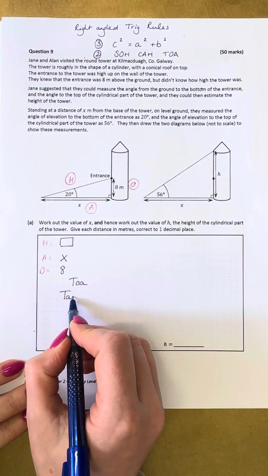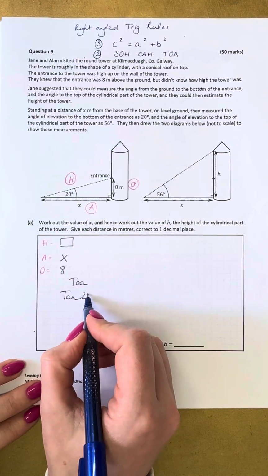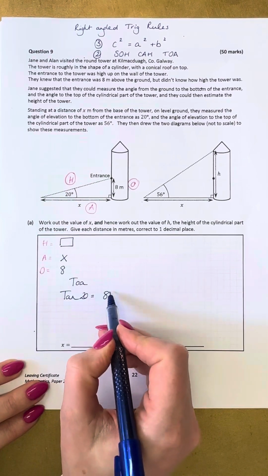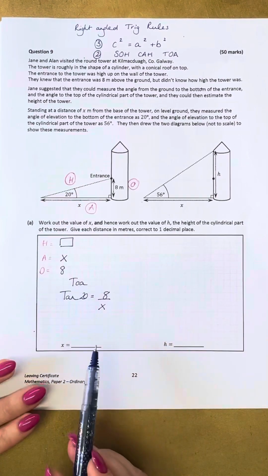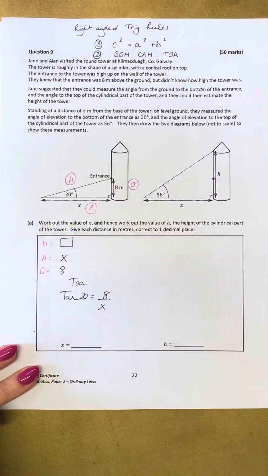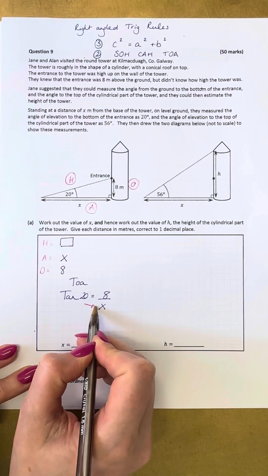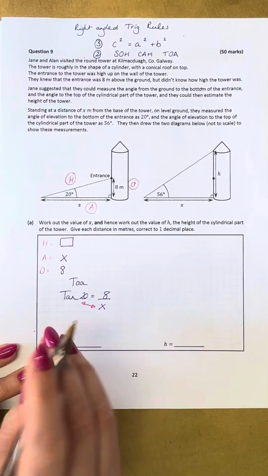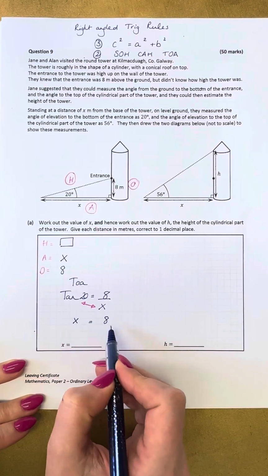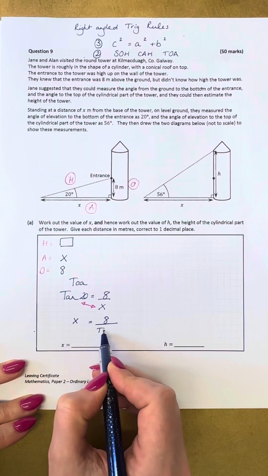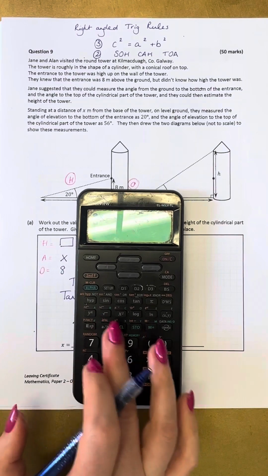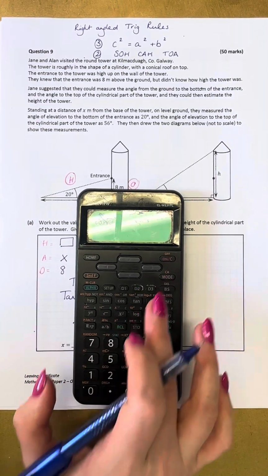Therefore, tan of 20 equals, opposite over adjacent, 8 over x. So this is the one we have to watch out for because x is on the bottom. So when the x is on the bottom, you've got to switch them out. Now, really what we're doing here is we're skipping some algebra. But x equals 8 divided by tan of 20. If you're on the Sharp, it's 8 over tan 20, and it's really handy.